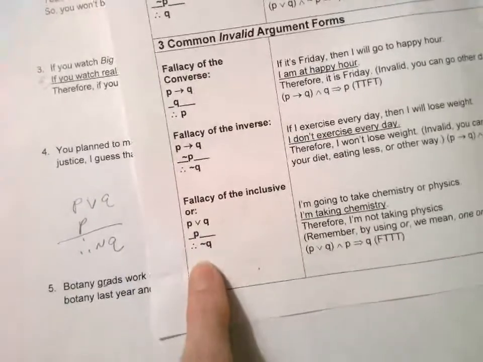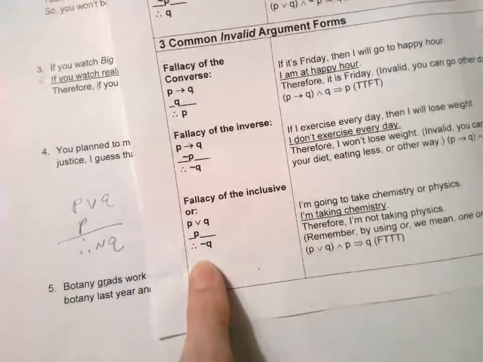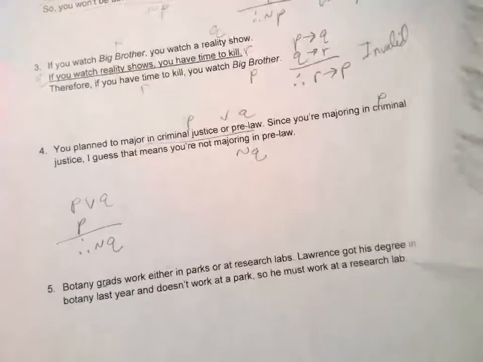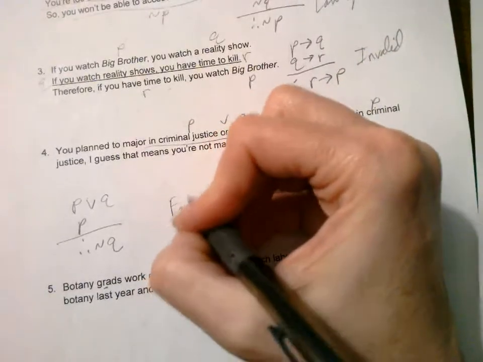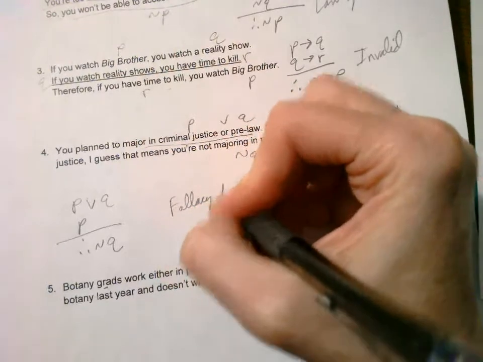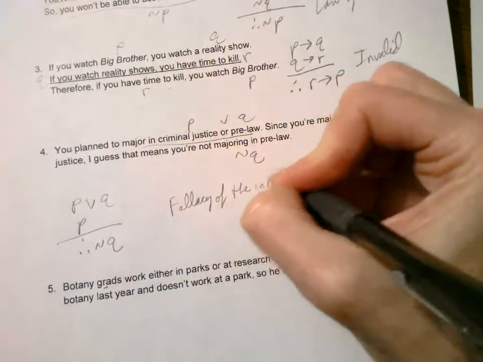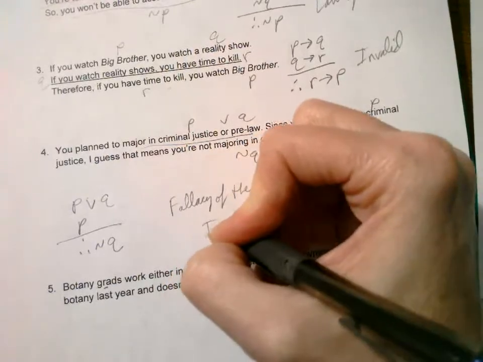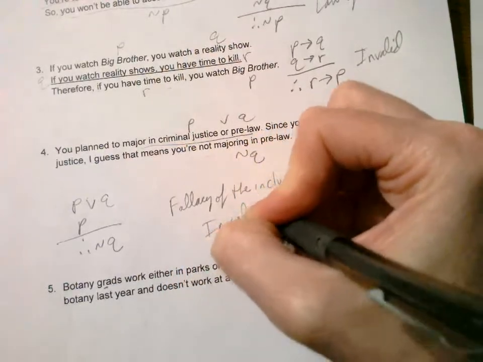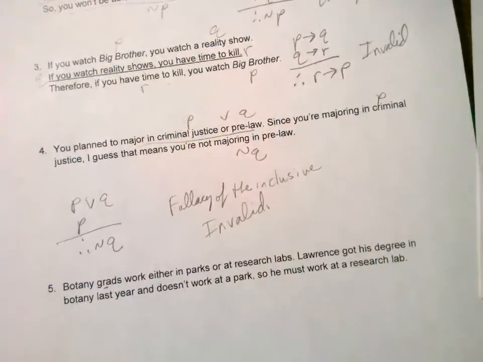Under this, that was that chemistry or physics one. Remember, it can be both. So you can't make that argument. So it is the fallacy of the inclusive or, which is an invalid form, an invalid argument in this form.